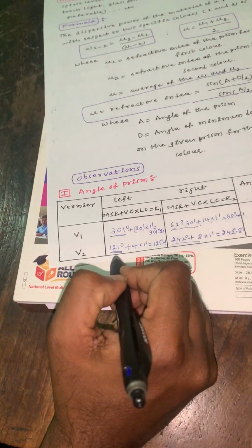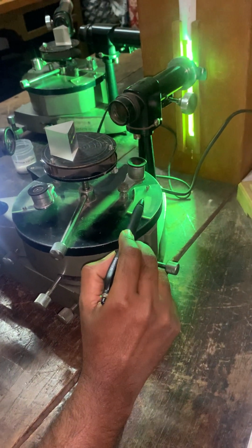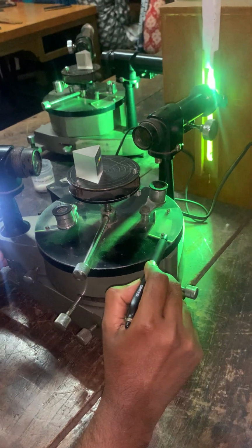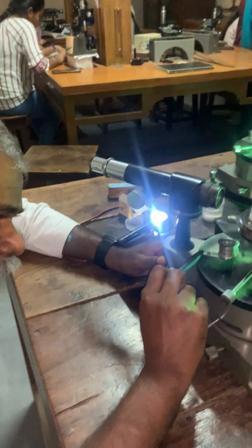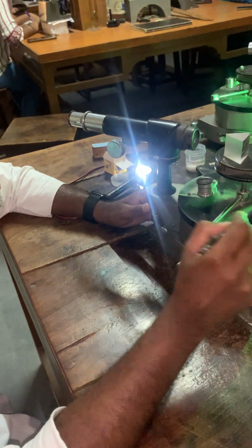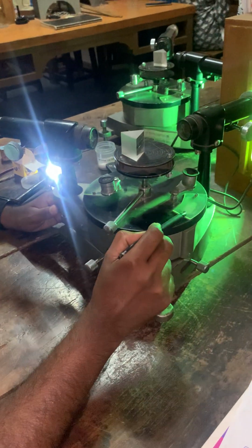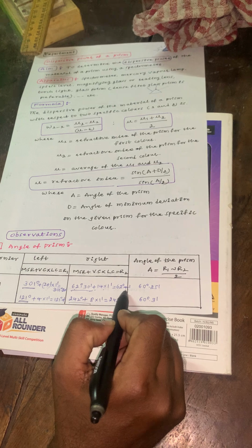You write the main scale reading and vernier scale reading. Once you take V1, up to the end of the experiment you have to take V1 only. Once you take V2, up to the end of the experiment you have to maintain V2 only. The vernier coincidence you write, and multiply with the least count. Then this reading we take as R1.